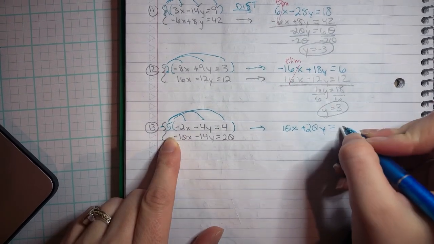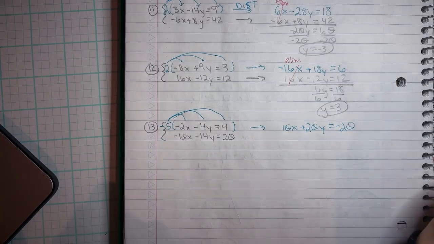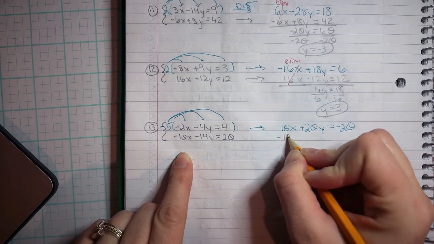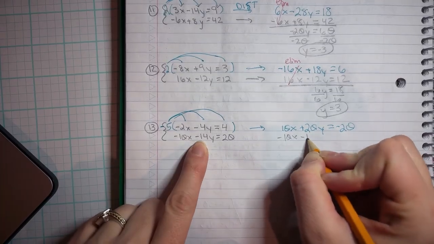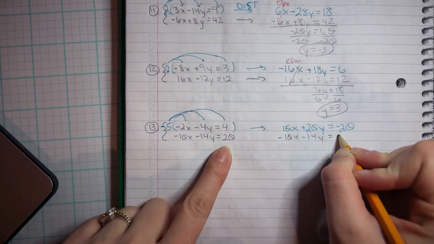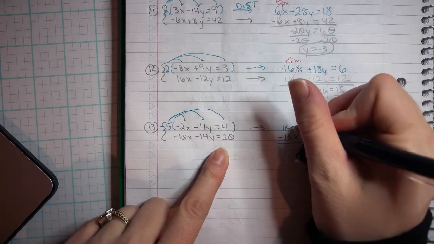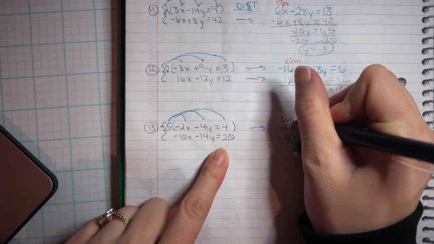Negative times a positive is negative, and there it is. Bring my other one over. Negative 10, ooh, don't forget your signs. Negative 10x minus 14y equals 20. There it is. Next up, we eliminate the 10s.